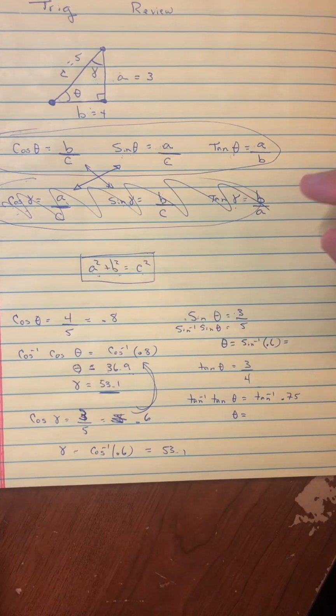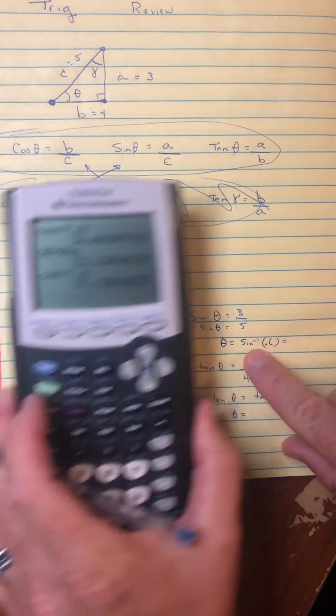So again, it wouldn't matter which of the two I knew. So let me try this.